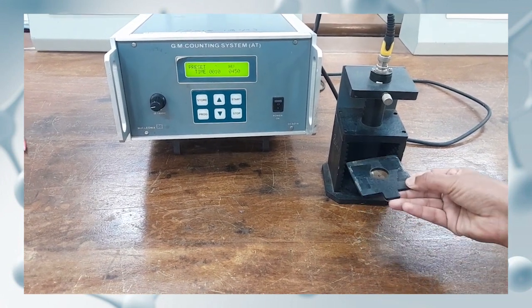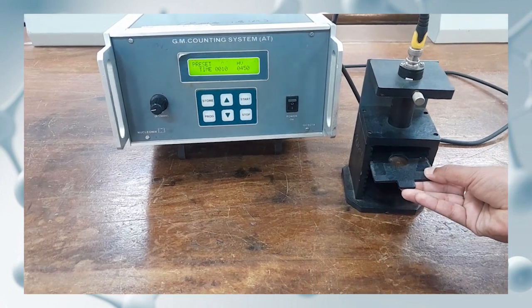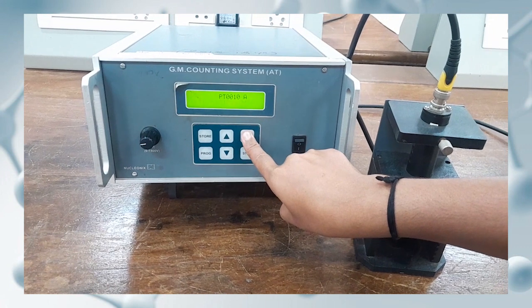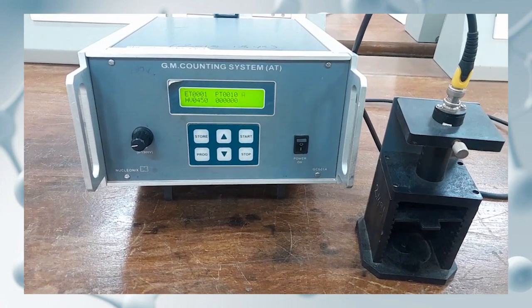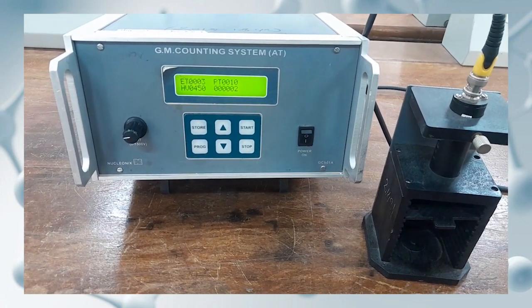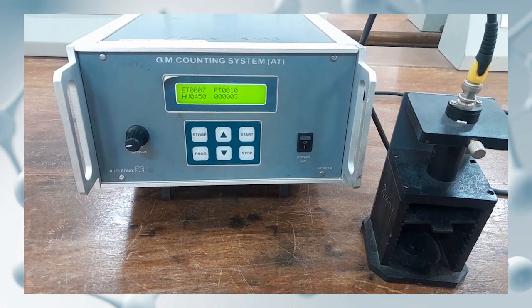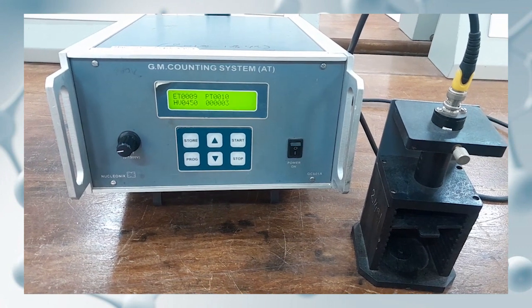Take the first reading without any source and press the start button. Record the number of background counts for 10 seconds and repeat the same for 3 trials.